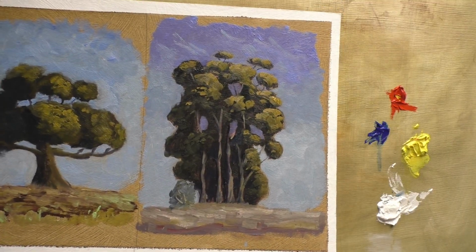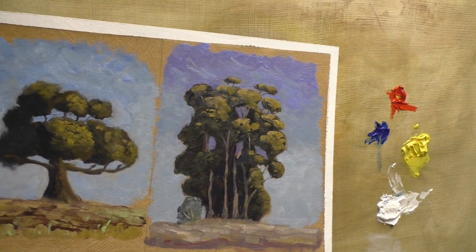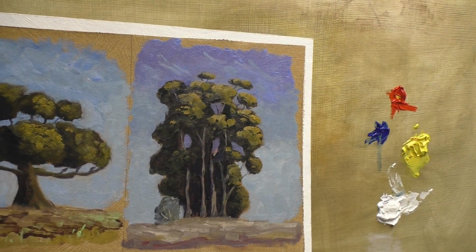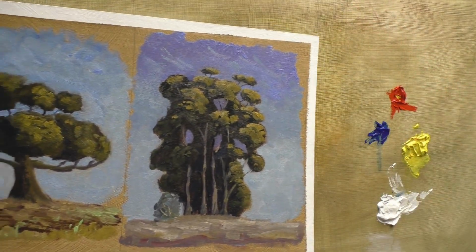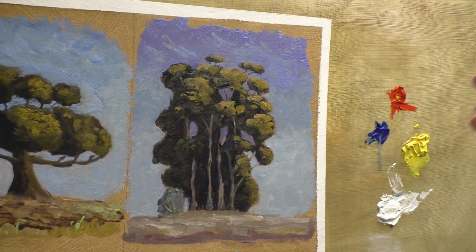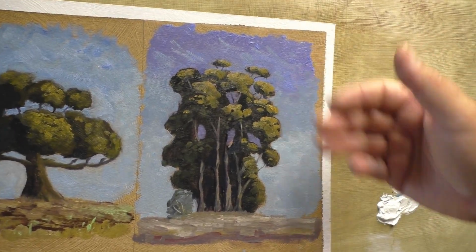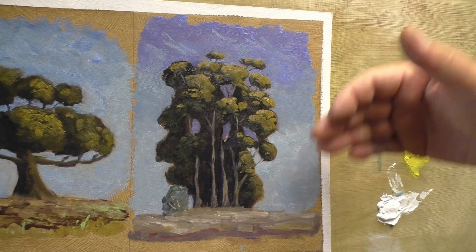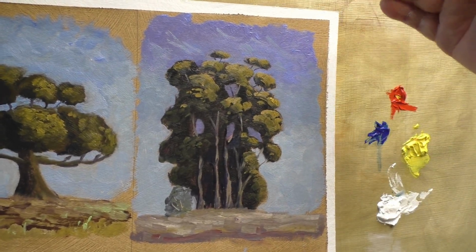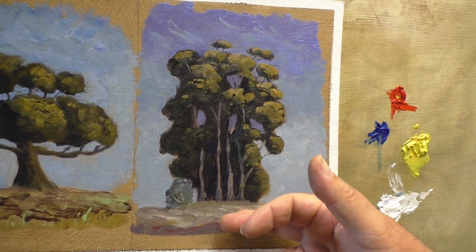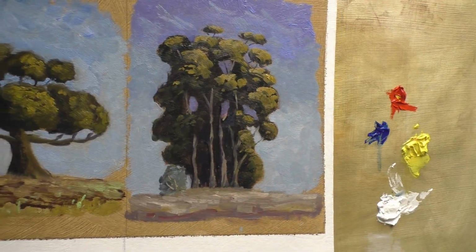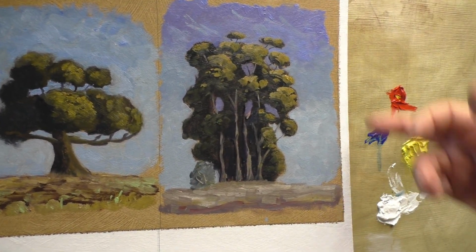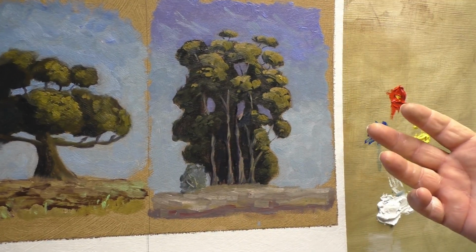So if we do a landscape, 99% of the time the sky will always be the clearer value, the lighter value. Then the floor, as it's opposite to the sky, would catch the light and would be second value, so a little darker than the sky, but not too dark.